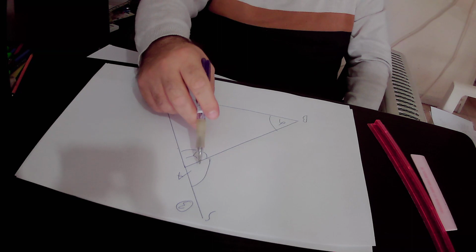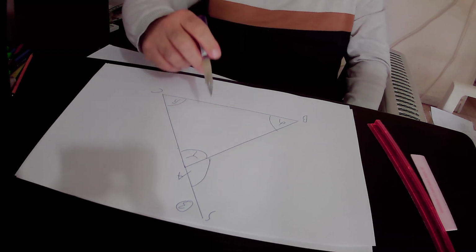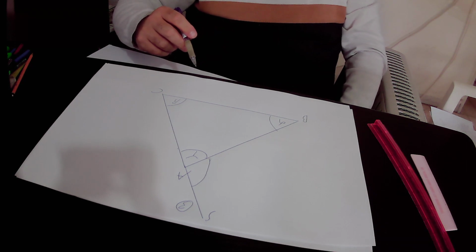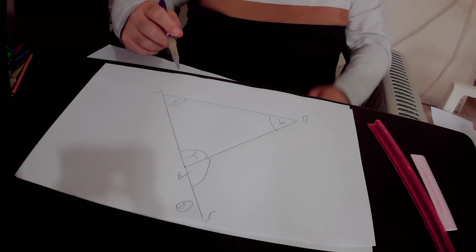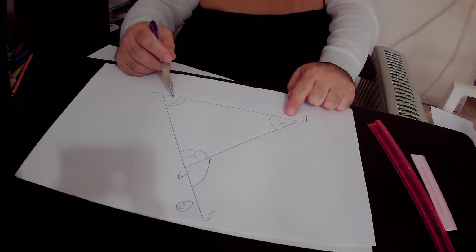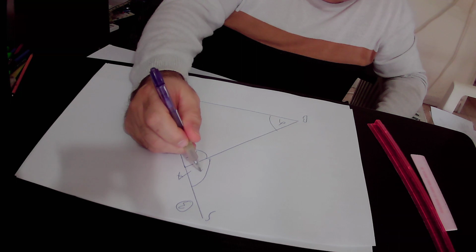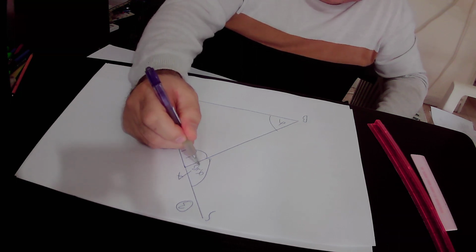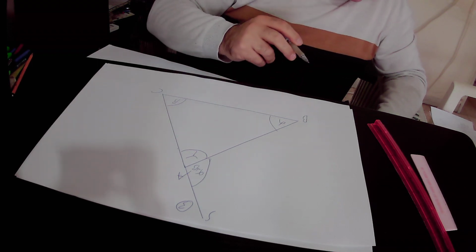Angle gamma is adjacent to angle SAB, as you can see. And the only two angles that are not adjacent to this angle are those two angles, alpha and beta. And the sum of those two angles is actually alpha plus beta, and according to rule number 4, the value of the exterior angle SAB equals alpha plus beta.